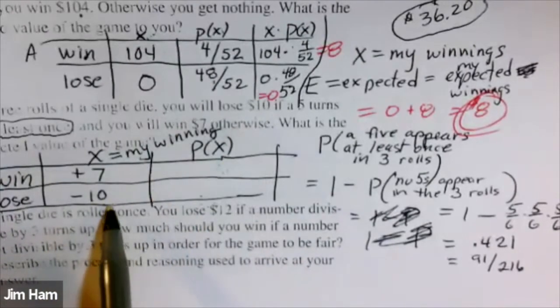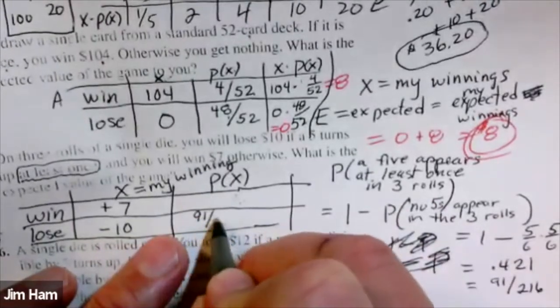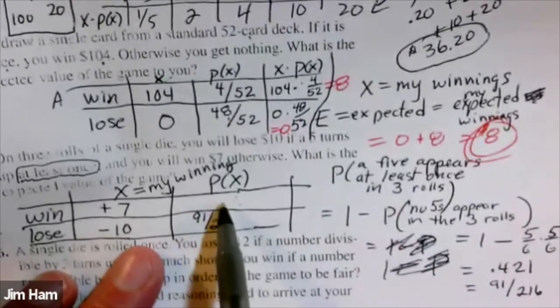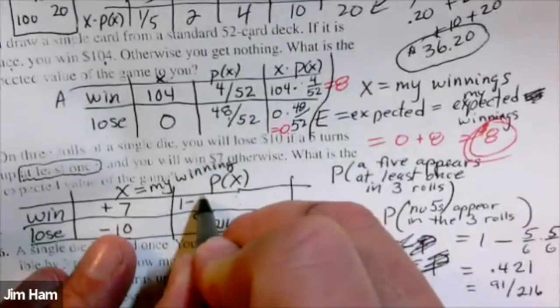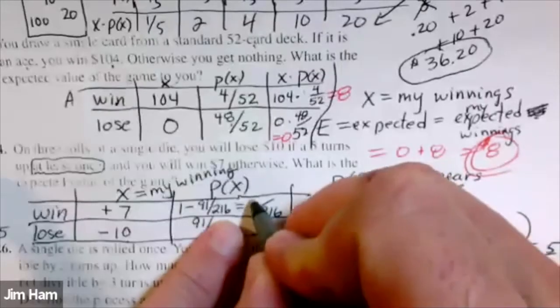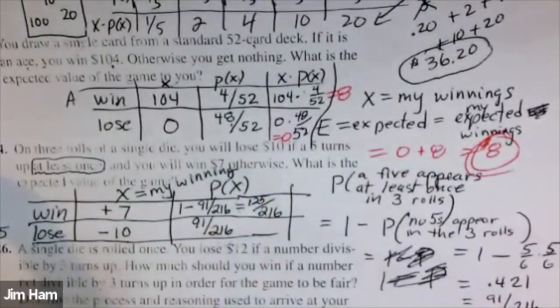And you would lose $10 if a 5 appears. So the probability that that happens is 91 over 216. And so the probability of winning would be 1 minus the probability of losing. It's 125 over 216. I should have known that.